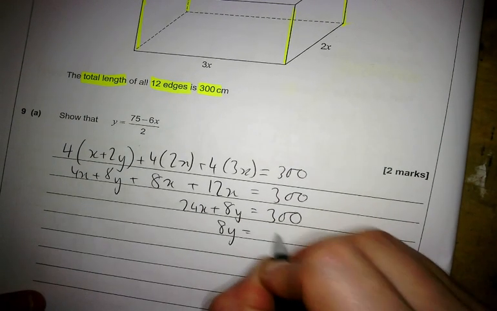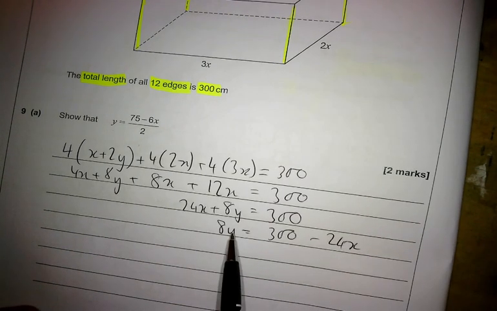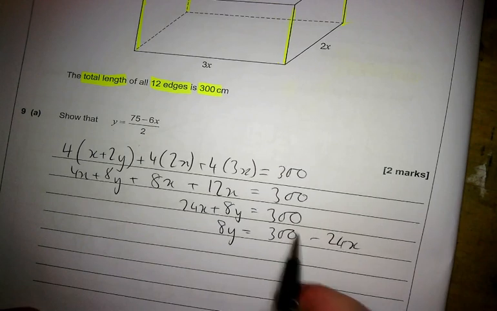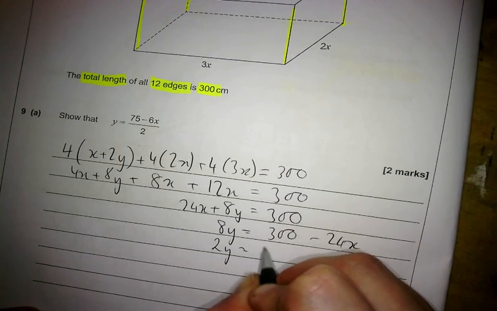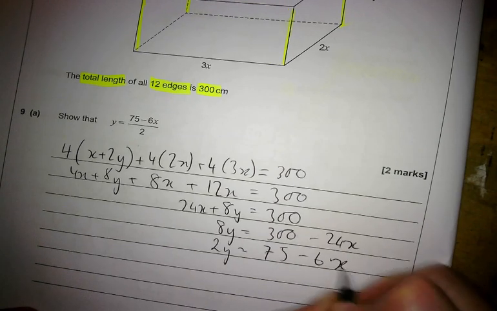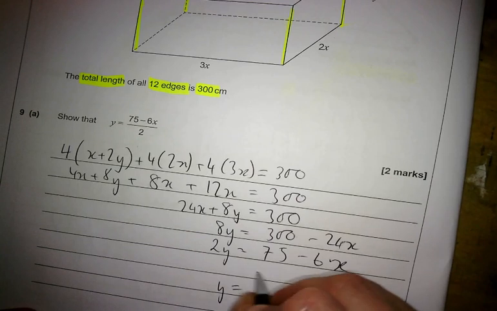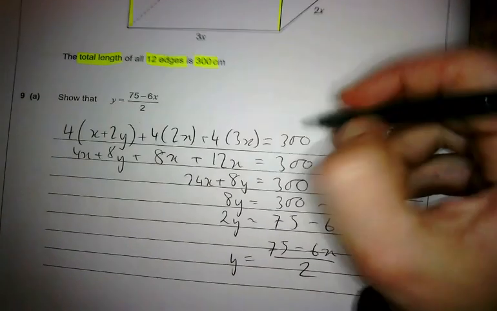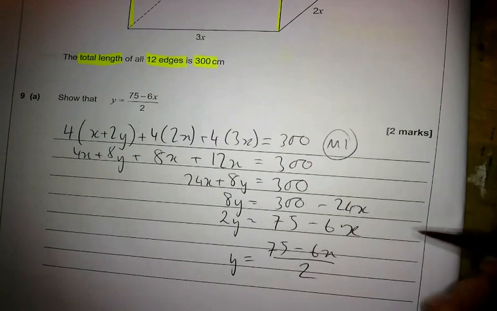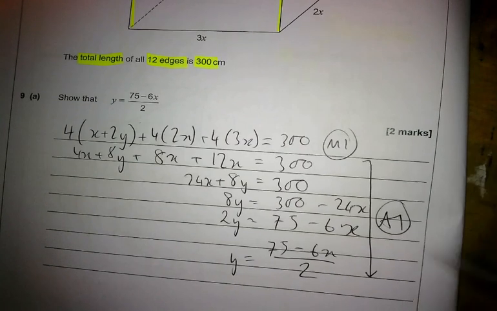So 8y. I'm going to divide through by 4 at this stage, because these are all divisible by 4, not by 8. So dividing through by 4. And now I'll divide by 2 to get it into that form they want. So y is 75 minus 6x all over 2. You'd get 1 mark for this line. And then all of this is your next mark.